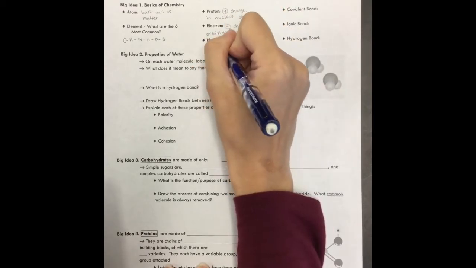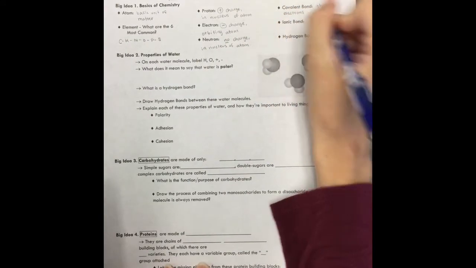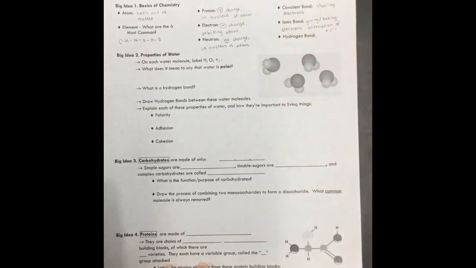With atoms, there are 3 little subatomic particles. Protons are positively charged and they're located in the nucleus. Electrons are negatively charged. They are going to be orbiting the outside of the atom. And the neutrons are going to have no charge, and they are also in the nucleus of the atom.